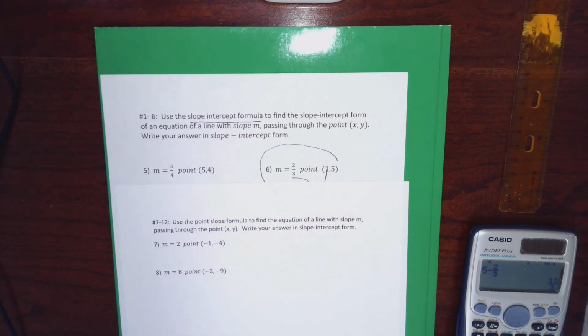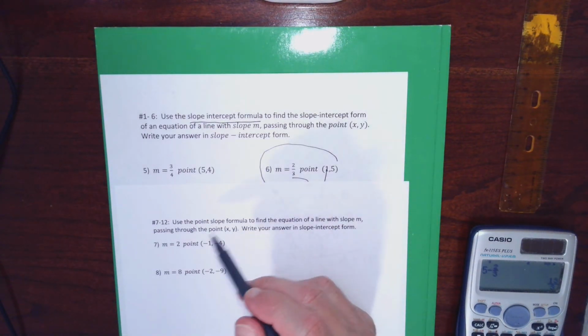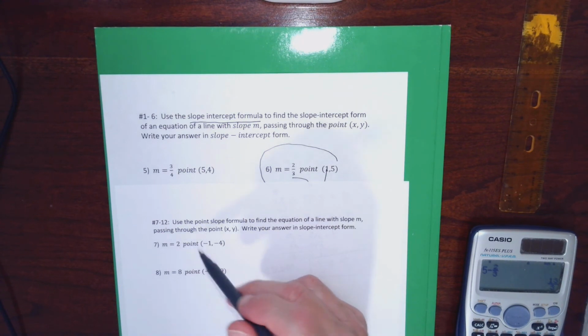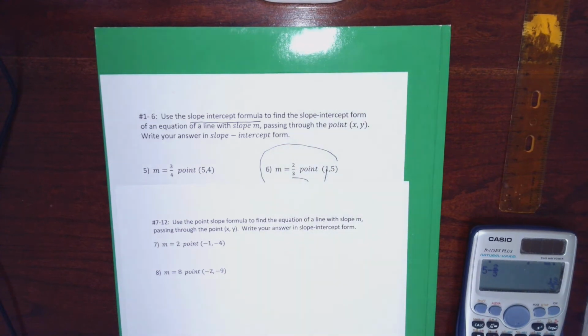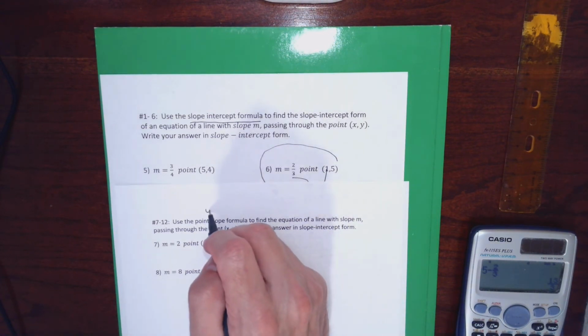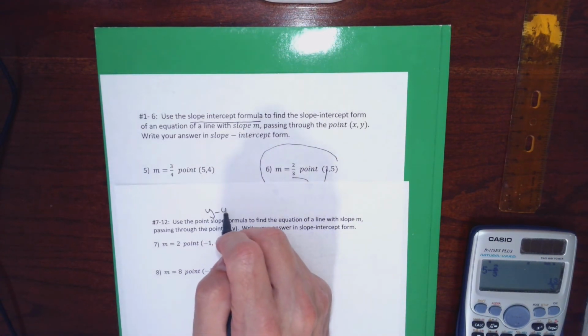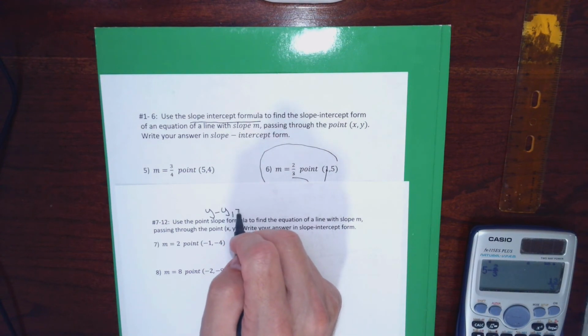My goal is to create an equation that passes through the point -1, -4 that has a slope of 2, and there isn't anything keeping me from doing what I just did, but the instructions are telling me to use the point slope formula. So this is the alternate way, and this is the way that students make way less mistakes on.